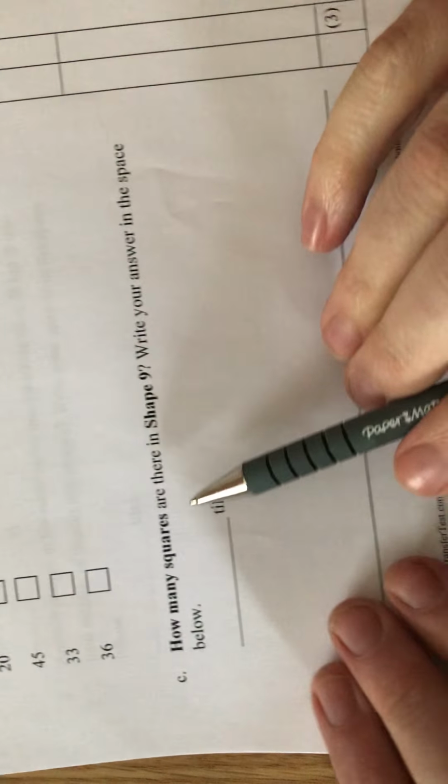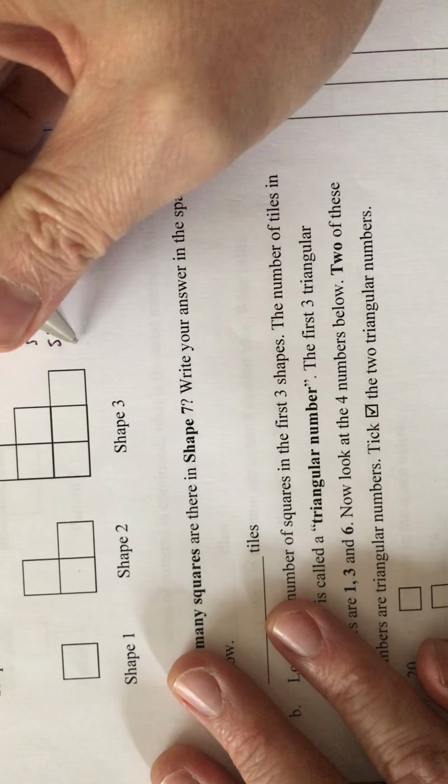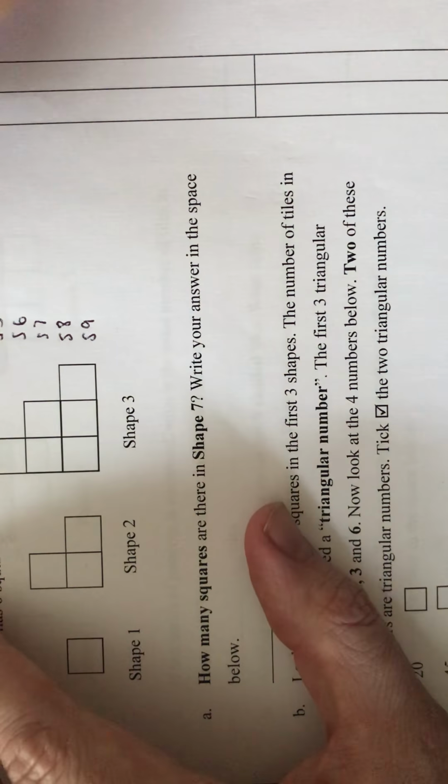And then it says how many squares will there be in shape 9. So we'll go down to shape 9. And then just draw a quick line. Okay, I'm doing this as quick as I can because in the transfer test, this is the quickest way to do it. Okay, and then draw some lines across like this for our little table.